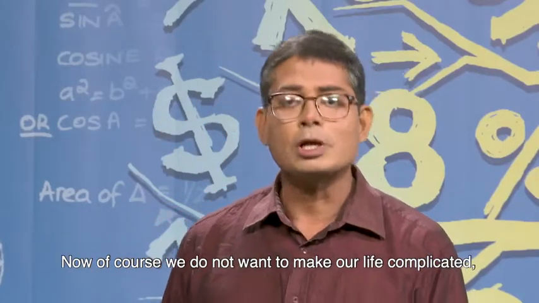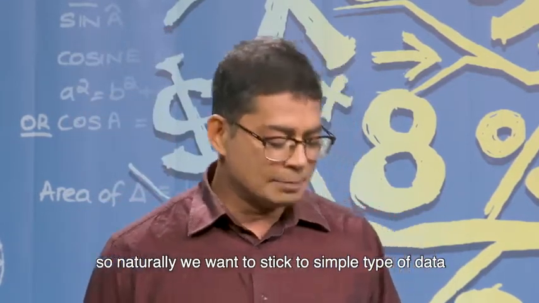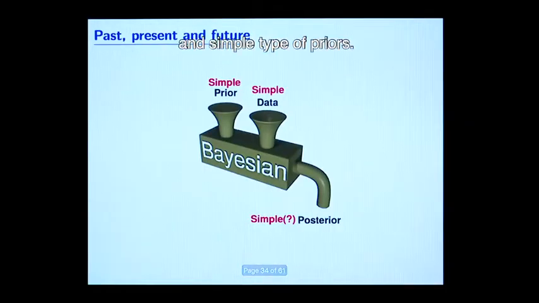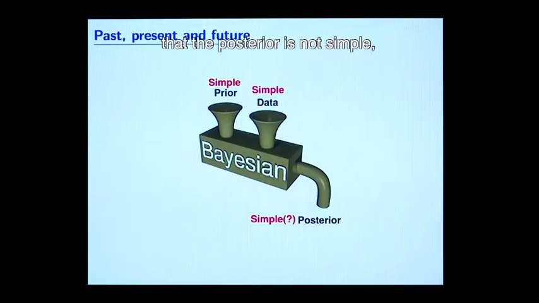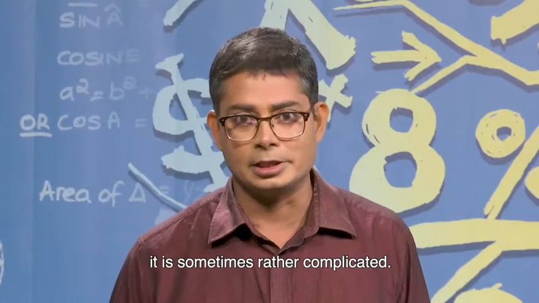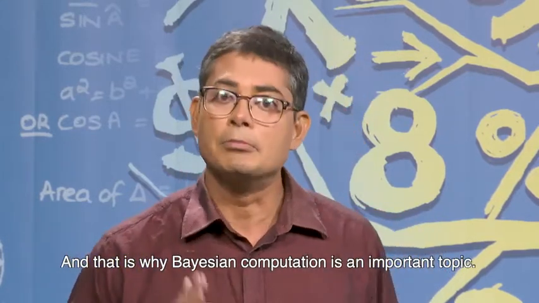Now, of course, we do not want to make our life complicated. So, naturally, we want to stick to simple type of data and simple type of priors. Unfortunately, even if your prior is simple, your data comes from a very simple distribution, it often turns out that the posterior is not simple. It is sometimes rather complicated, and that is why Bayesian computation is an important topic.